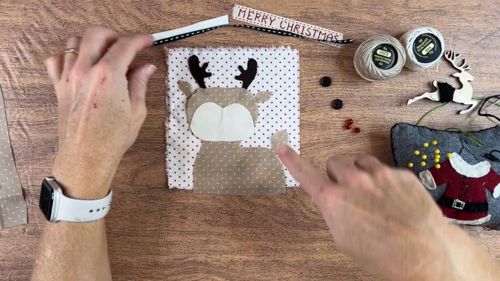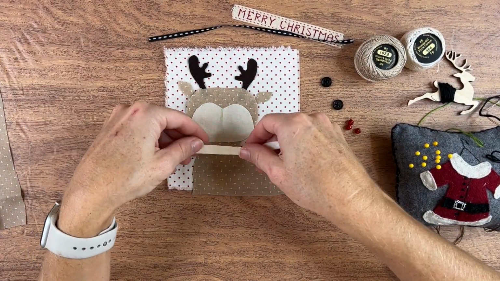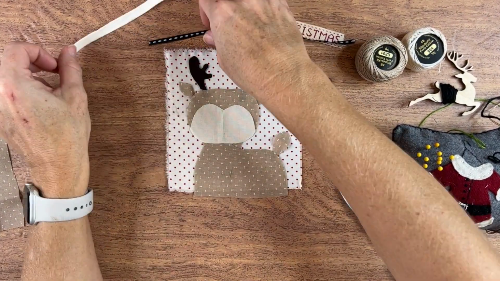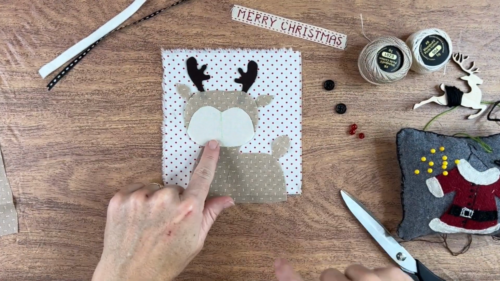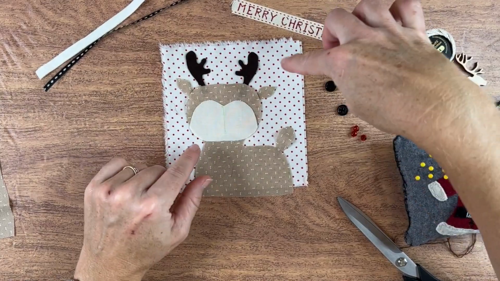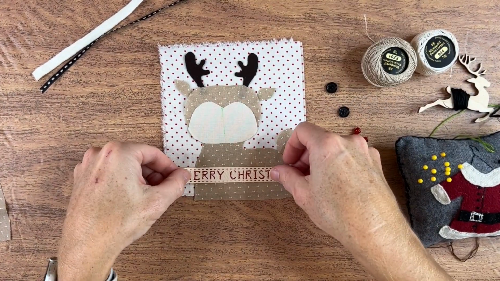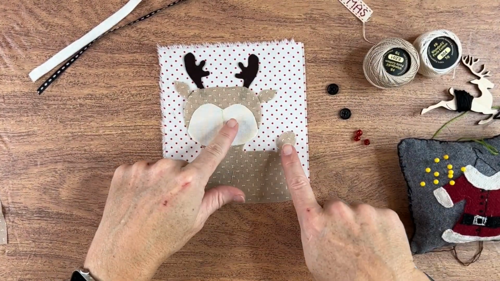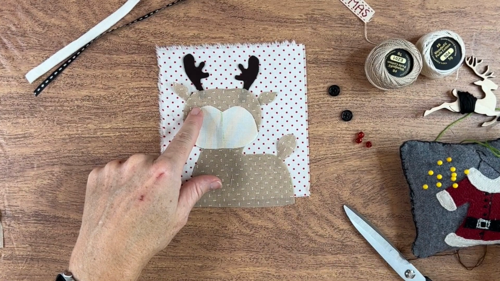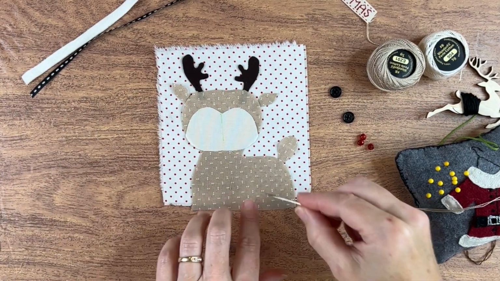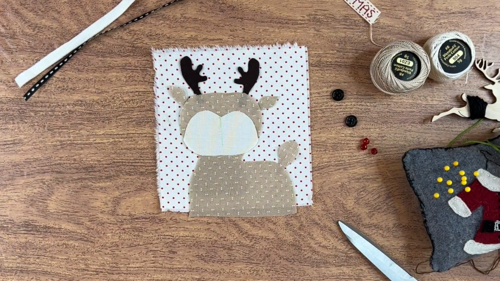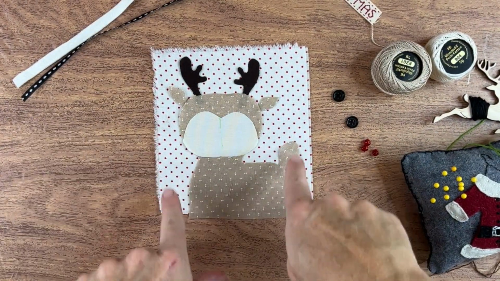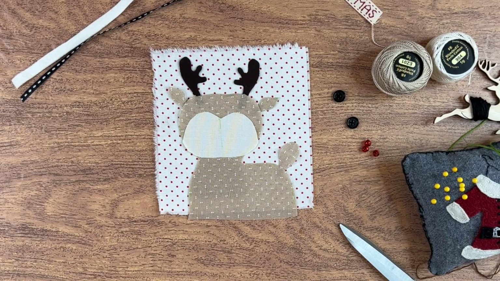So I have all my pieces in place. I'm going to pin everything down, and I'm going to wait to decide on the collar to see which color I want to use for the collar. And the same thing with the eyes and the face, and I can decide what I want to do with this Christmas thing. So I'll pin everything down, and then I'm going to take my thread and stitch around the entire perimeter of all these shapes that we have here. The antlers, the face, the ears, the tail, and the body.